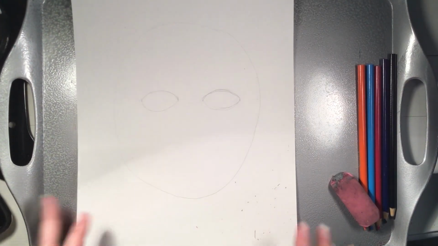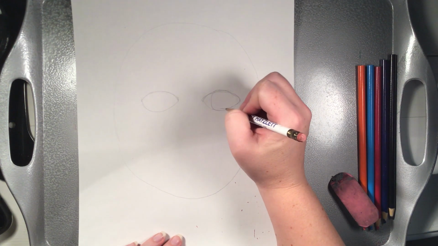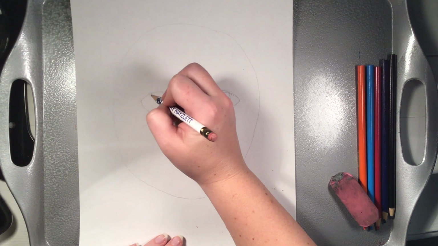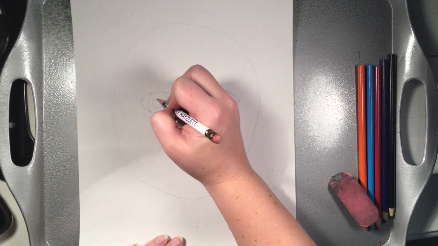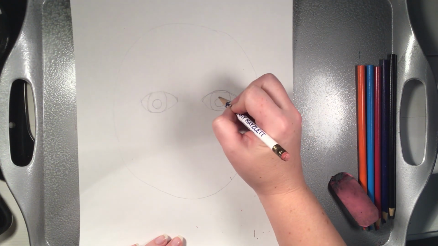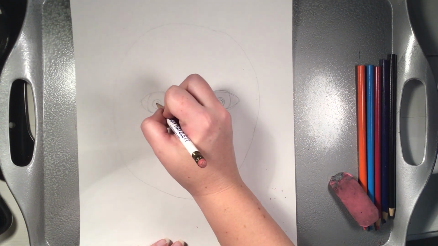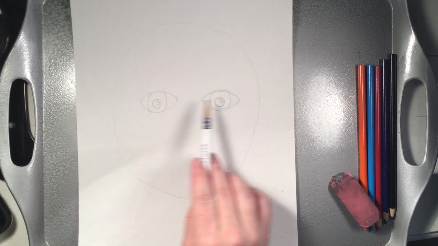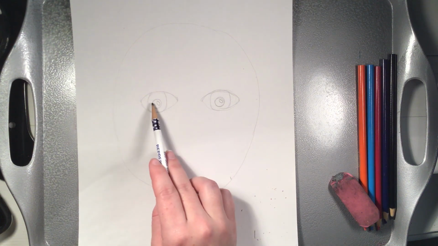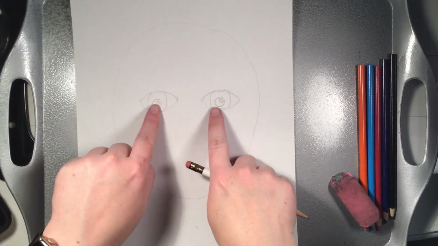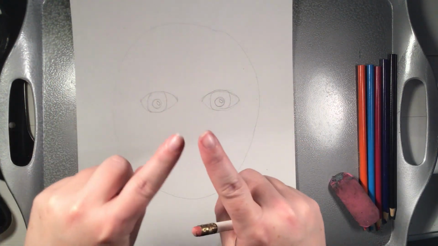When you have them about the same, then we're going to work on the inside of your eye. So we're going to do a circle on the inside of your eye that touches the top and the bottom. Then we're going to do another circle in the middle. And then we're going to do a small circle on the side of your eye. Notice how each of these small circles are on the same side. So they're both either on this side of the eye or they're going to be both on that side of the eye. If you get them on separate sides, they look like they're crossing their eyes. Well, we don't want your eyes crossed.